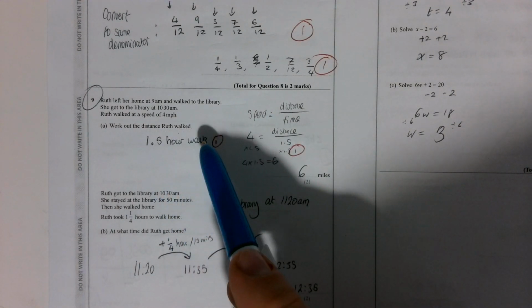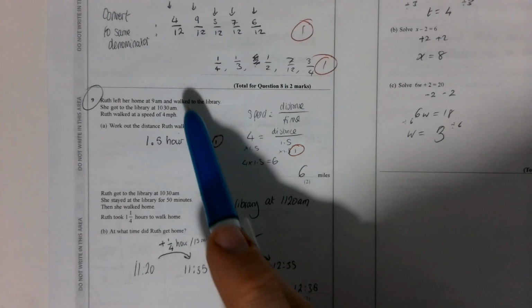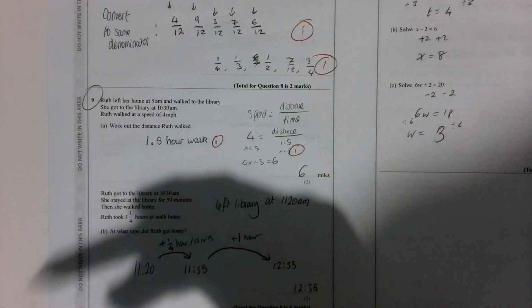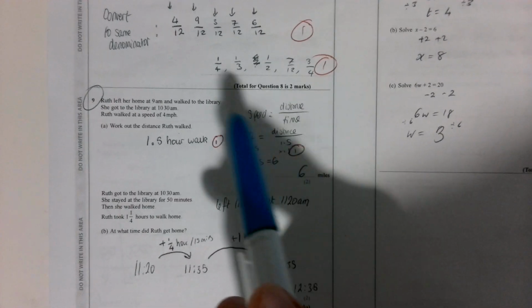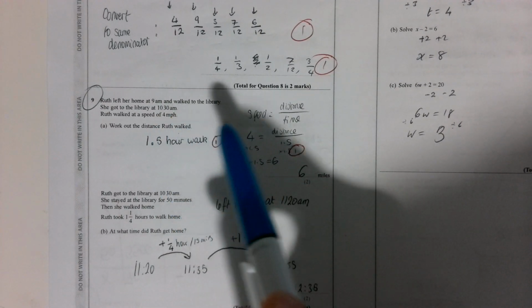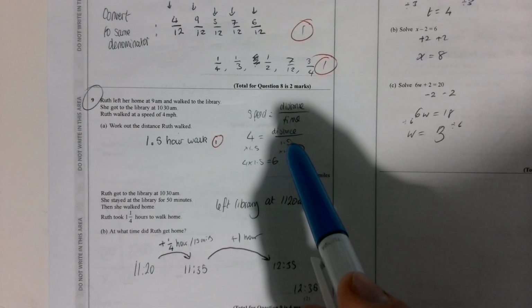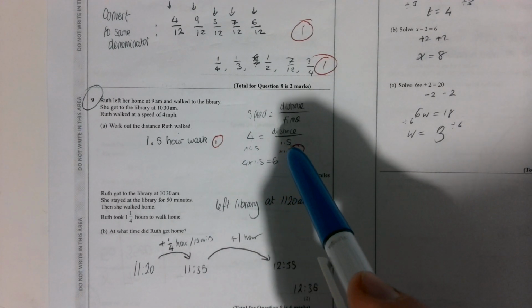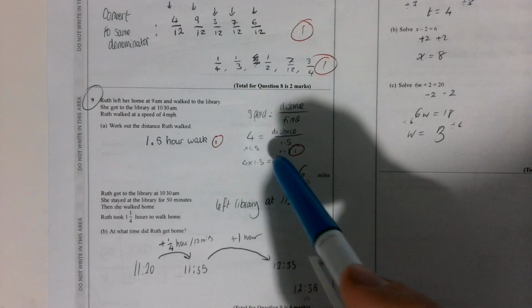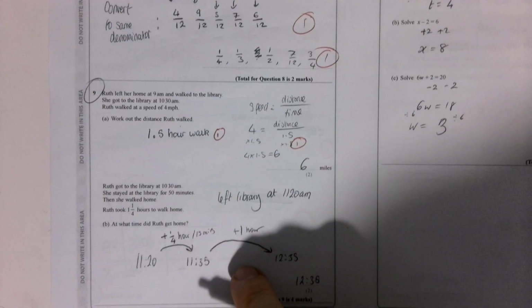So that walk was 1.5 hours. Okay, 1 hour and 30 minutes, that's 1.5 hours. We already know the speed is 4. So I'm going to plug in the speed is 4, time is 1.5. So let's just rearrange that. Multiply both sides by 1.5, it gives you 6.